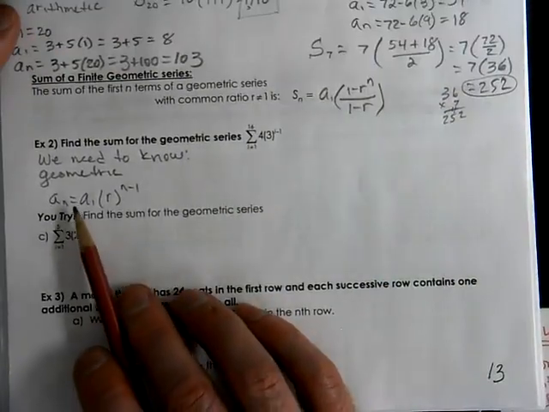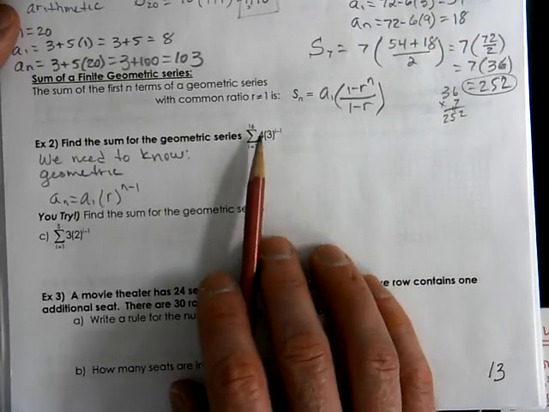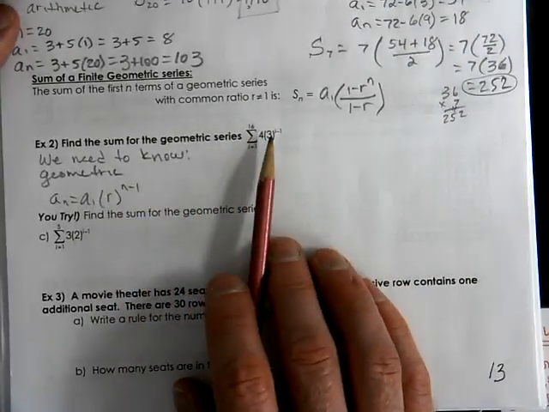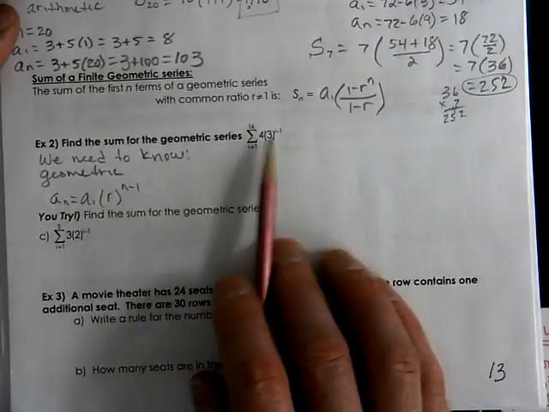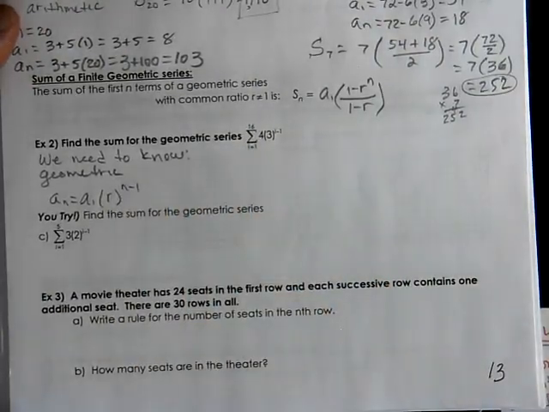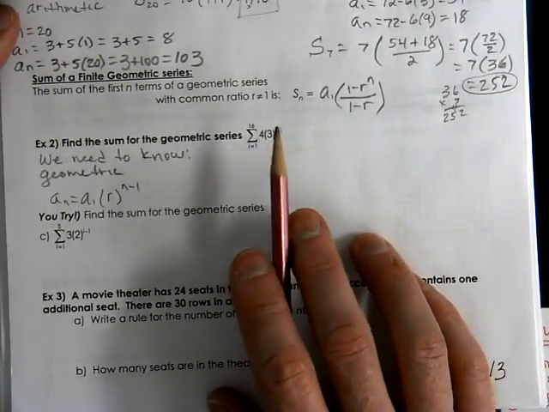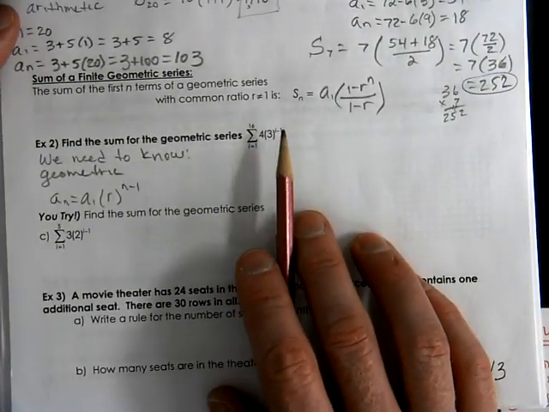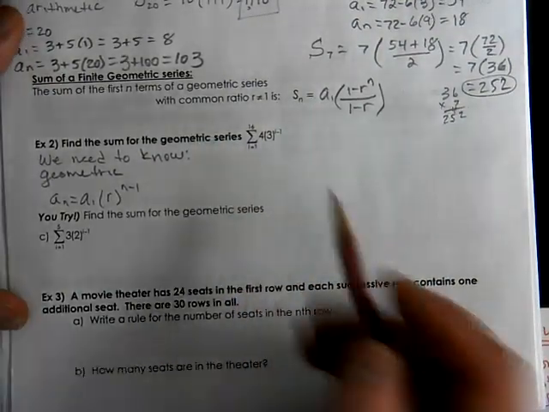Okay? Our explicit rule for geometric is in the same pattern. This is going to tell us a lot of information for this problem. So this is following the pattern of geometric. It has a term that's being repeated again and again and again by multiplication. That's what the exponent does to it, the variable of the exponent.